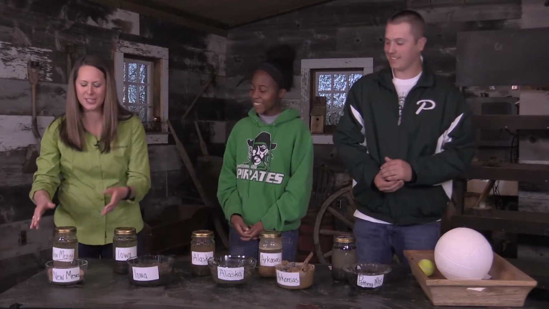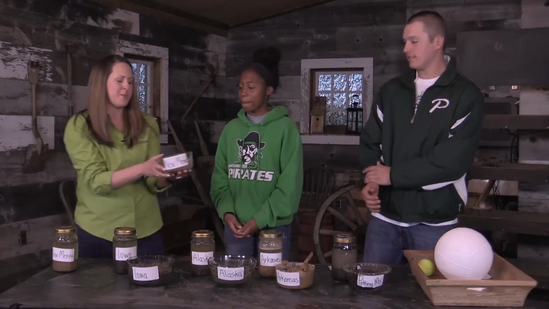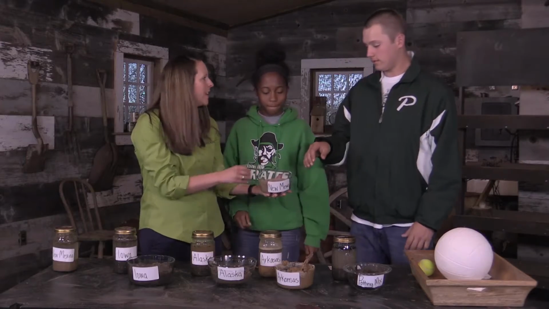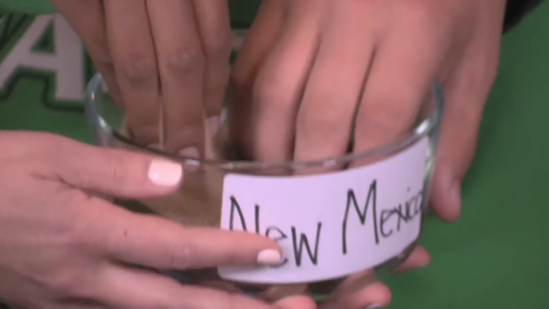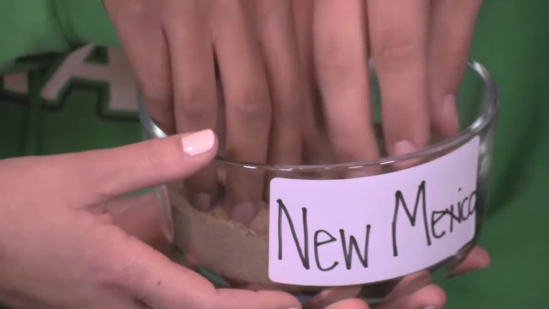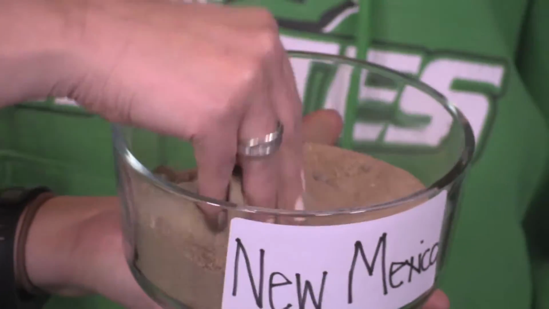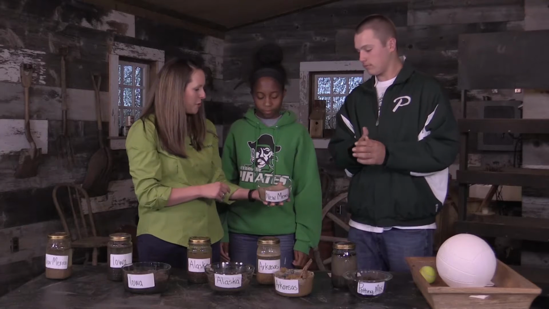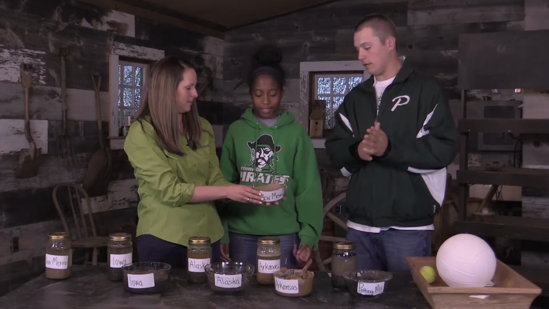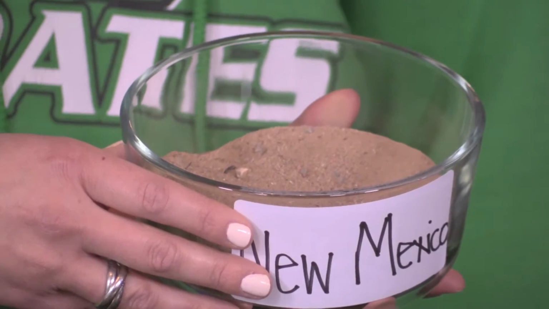All right, so let's go ahead and dig in our soils here, guys. Okay, so we're going to start with our first one. We have soil from New Mexico. And I want you guys to feel it, get your hands dirty. Tell me what you guys notice about this soil from New Mexico. It's real sandy, like it's down at the beach. Right, it's sand from the beach, right? Yep. So what do you guys also notice about the color? It's really light. Light brown, like it doesn't get much rain, but a lot of sun.